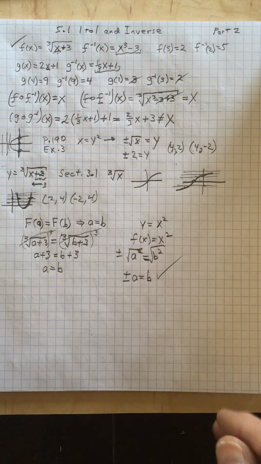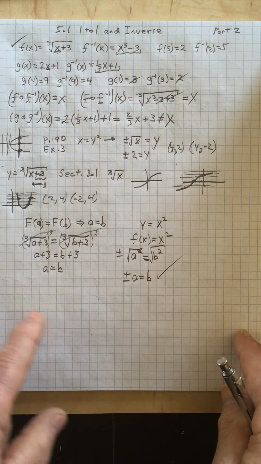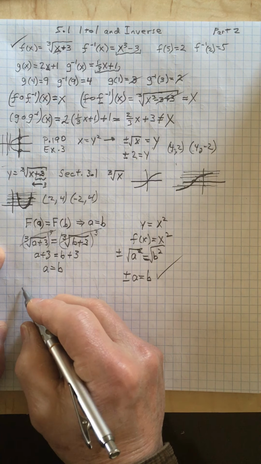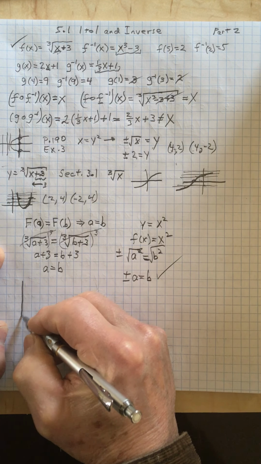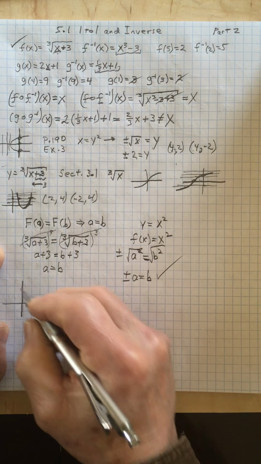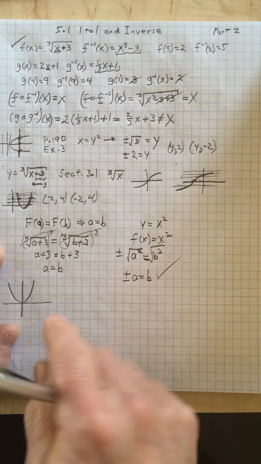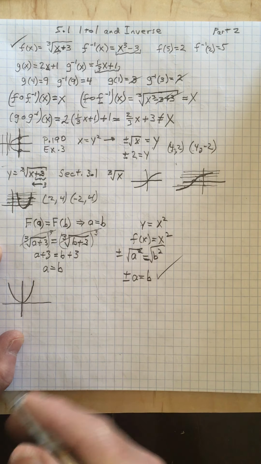Now, in the next part, we're going to look at a few functions that aren't strictly 1-to-1, but let me give you an example here. I can't technically do an inverse of this function.